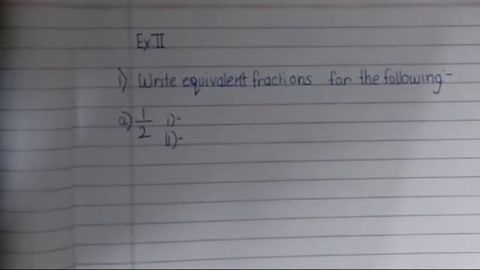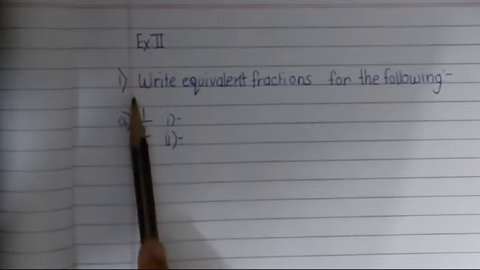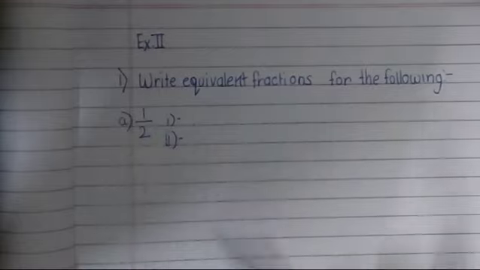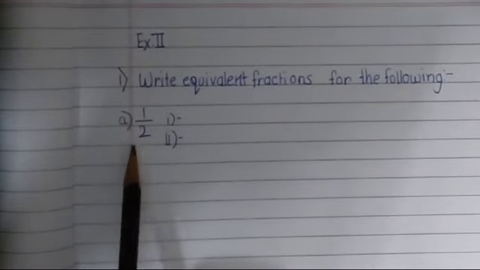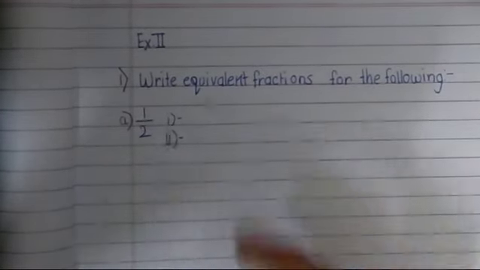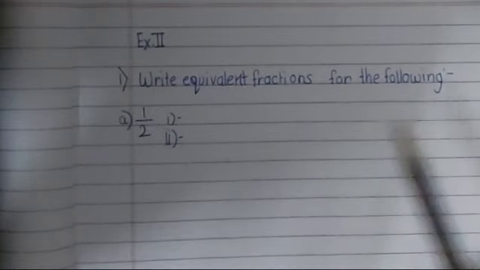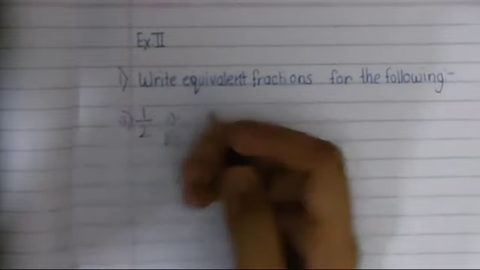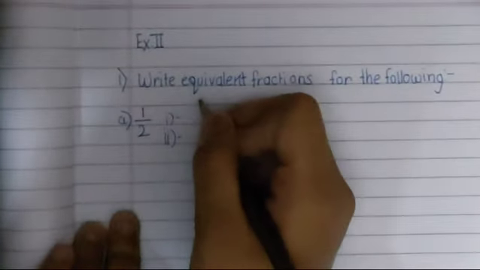Now let's come to part 2. Write equivalent fractions for the following. So let's move on to A, which is half or 1 by 2. So we have to write 2 equivalent fractions. We will start writing the equivalent fractions by first writing the original fraction, that is half.